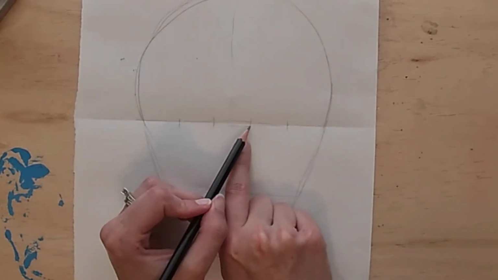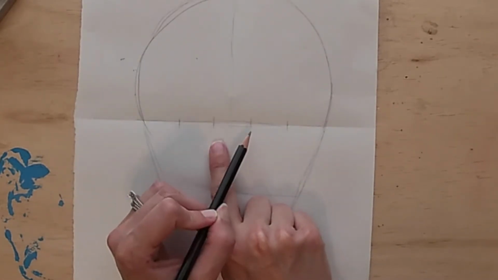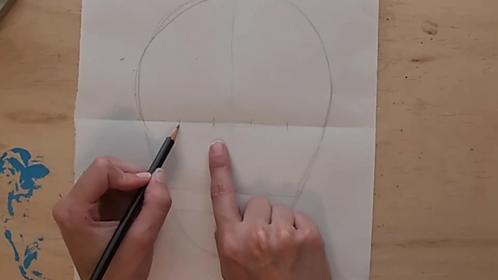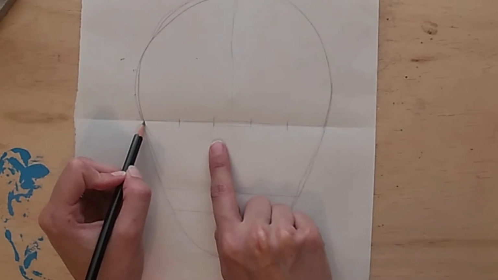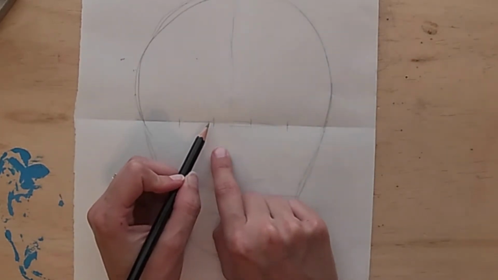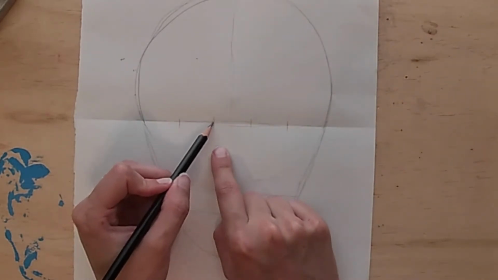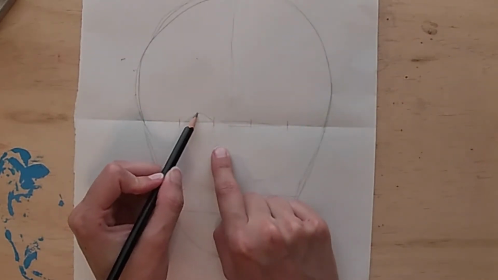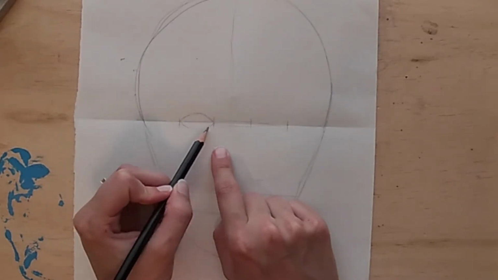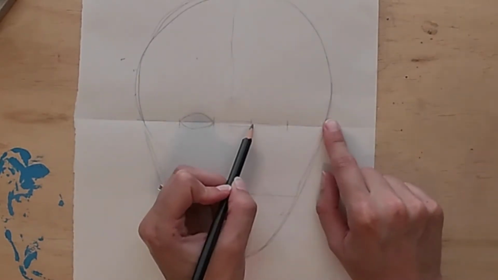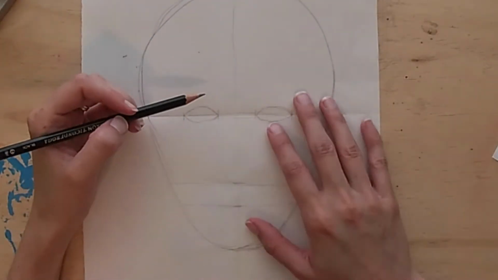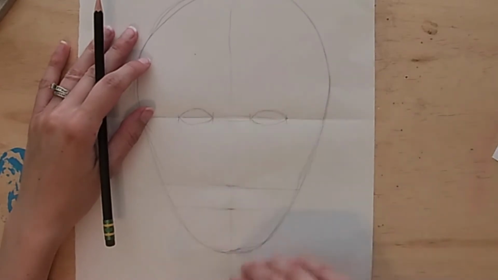Now, we're not a cyclops, so there's no eye here. This is where the bridge of your nose will go. Here is one eye. Here's the space between the eye and the outer edge of your head. And what I'm going to do here is just draw a little almond or pointy oval shape to help me remember that my eye goes here. Okay, so let's jump into detail with the eyes.